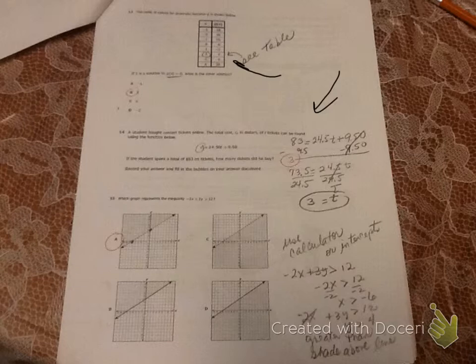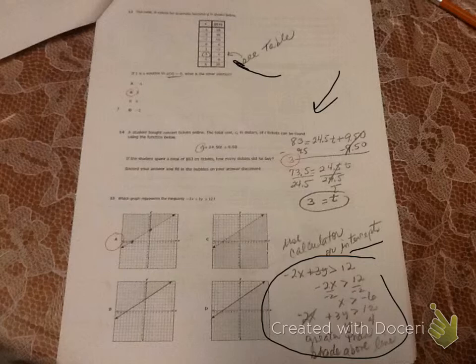Number 15, you could use the calculator. Oh, we went over this before I left. Use the intercept method. That's what I did here. Use the intercept method and graph x is greater than -6, or just find x for -6 and y is 4. And I just applied the points, and you know if it's greater than, it's going to be above the line. So that's the reason why it's above the line.